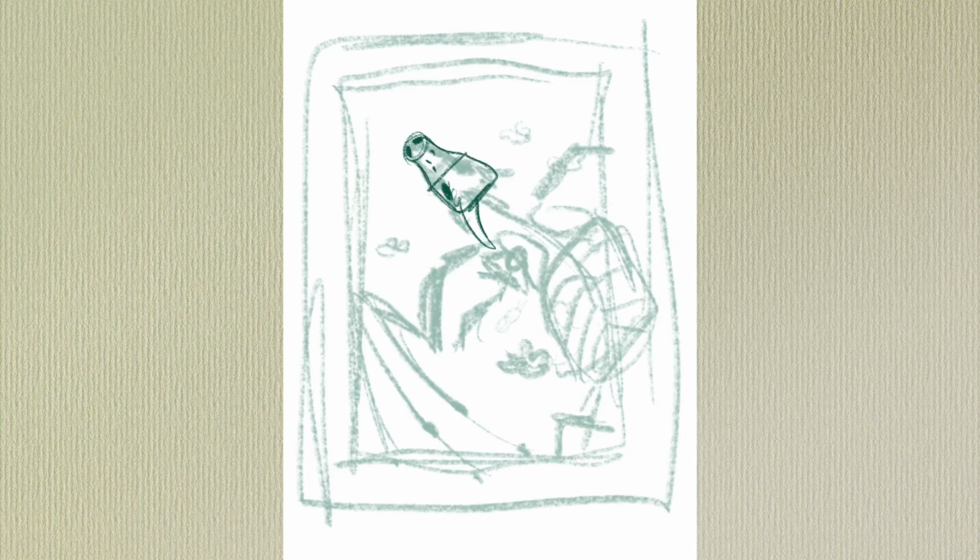So for this illustration, I started with 4 little thumbnails. I already had an idea of what I wanted to create because the prompts are quite specific, and we worked with 3 prompts. Now for the design, I chose this thumbnail.